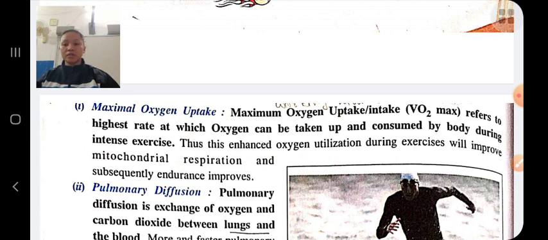Okay, maximum oxygen uptake means the highest rate at which oxygen can be taken up and consumed by the body during exercise. If during exercise the maximum oxygen uptake improves, then it will supply more oxygen. If more oxygen, our endurance will be improved.